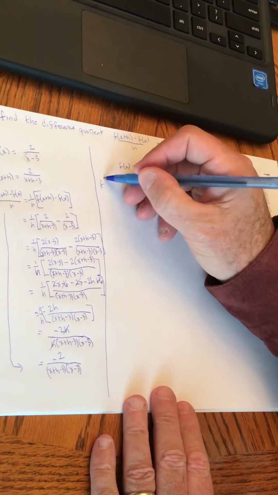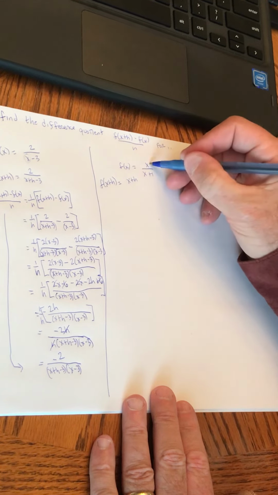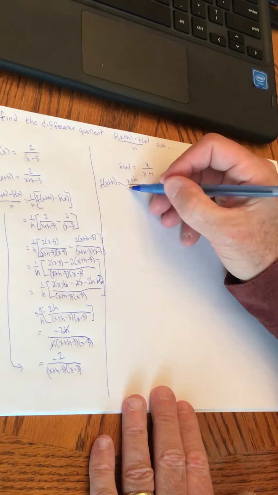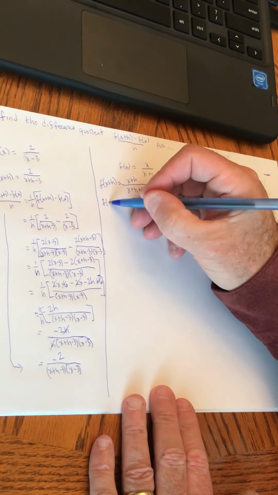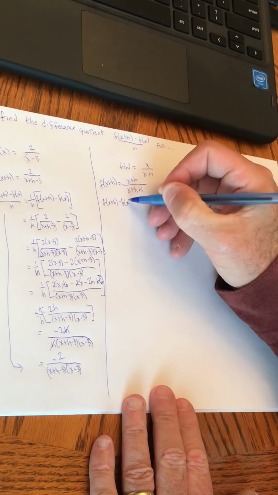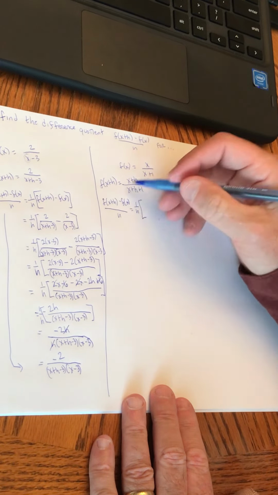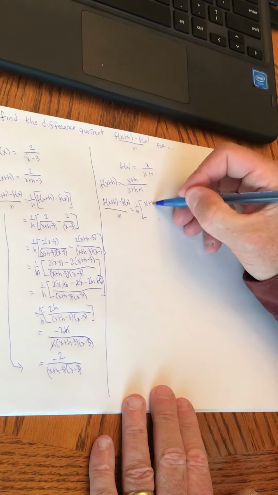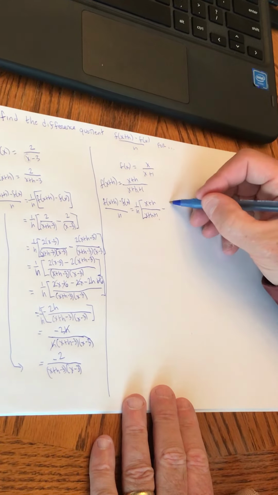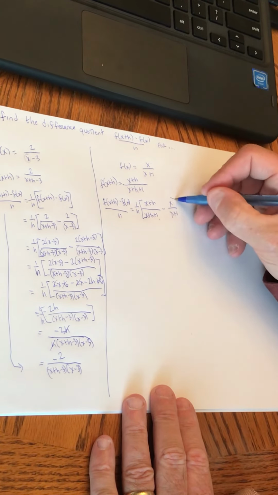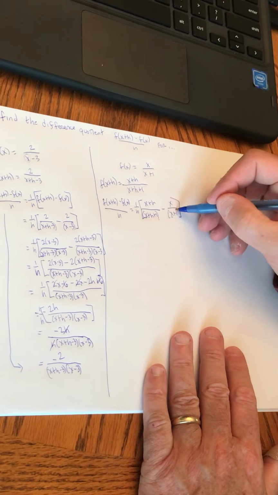Same thing, find f of x plus h. That's just replacing the x's with x plus h. So I get x plus h when I replace the numerator. In the denominator, I get x plus h plus 1. So now I'm going to plug all of that in to the difference quotient. And remember, that's the same as 1 over h times my f of x plus h is x plus h over x plus h plus 1 minus my f of x.